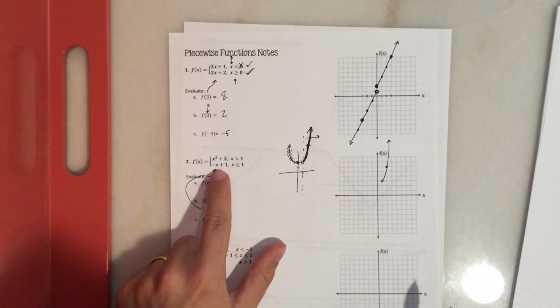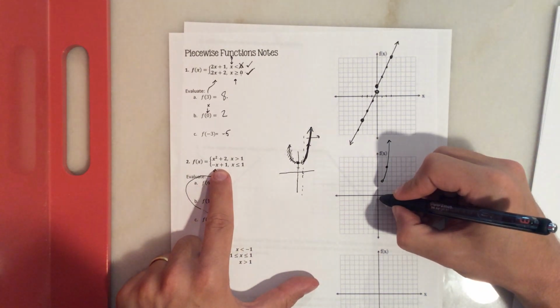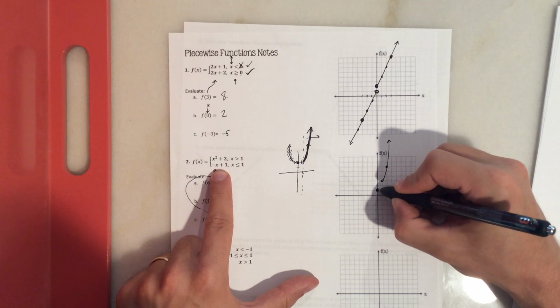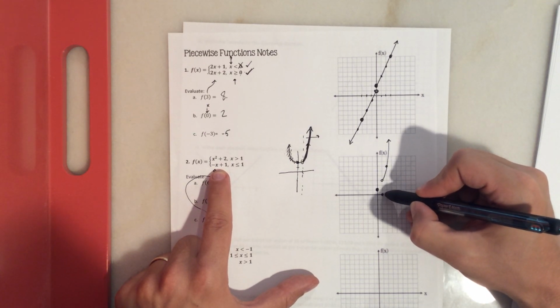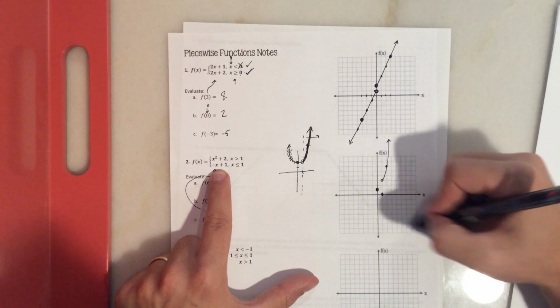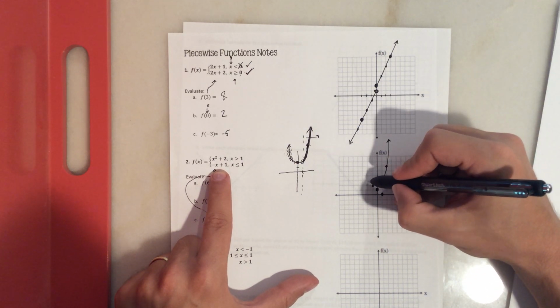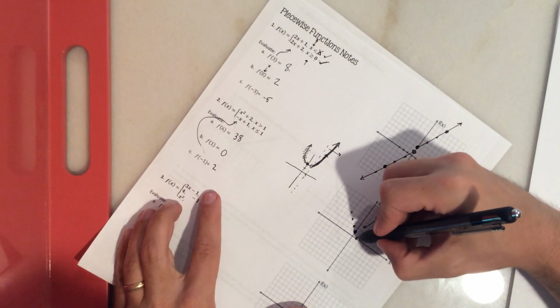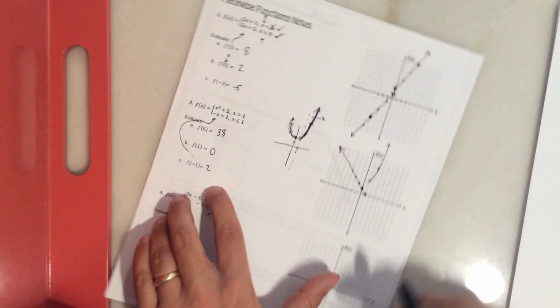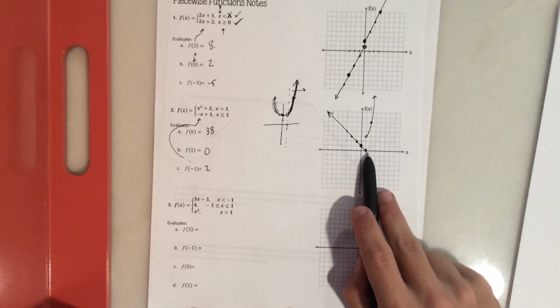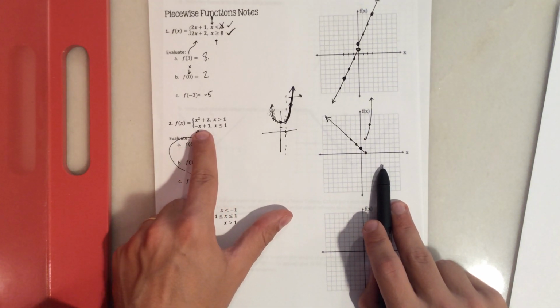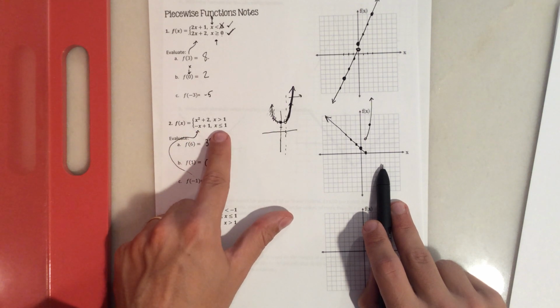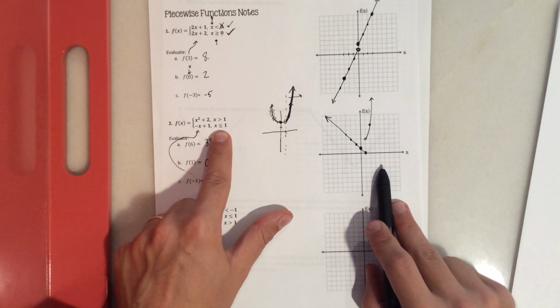All right, negative x plus 1, that's a line with a y-intercept of 1 and a slope of negative 1, so down 1, right 1, down 1, right 1, forever, and then kind of tracing things backwards, we would get this here. Why did I stop at 1 and not continue going? Well, you guessed it. I'm only graphing negative x plus 1 for when x is less than or equal to 1.